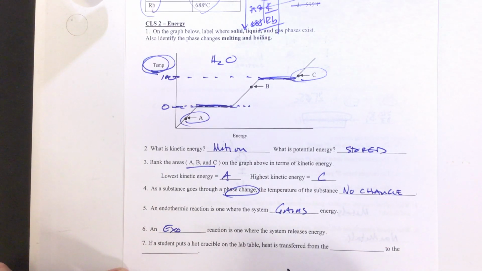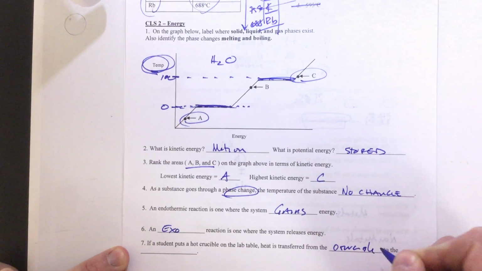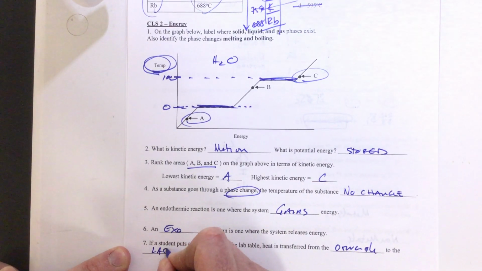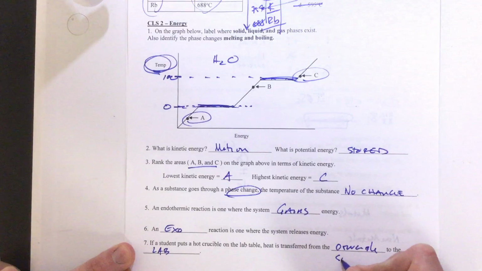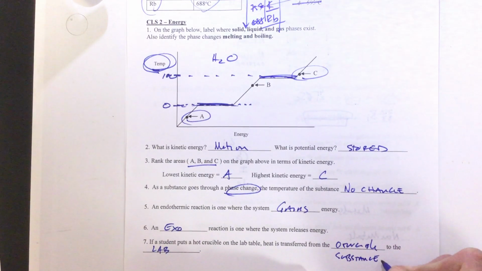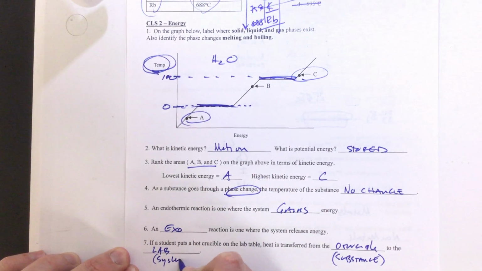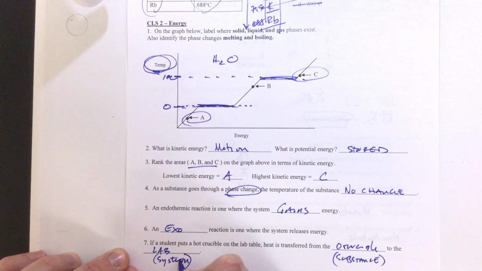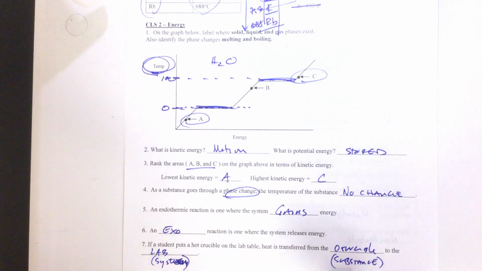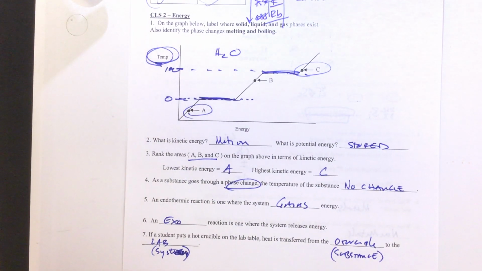Okay, student puts a hot crucible on the table. Heat transferred from the what to the what? You could say a couple things. You could say from the crucible to the lab bench, whatever. Or you could say from the substance to the system. Sorry for the shaking. System's going to be outside that system. Sorry, I'm doing this in one take. I'm not going to change it. So substance to the system. Okay? So that is the second page of the review packet.